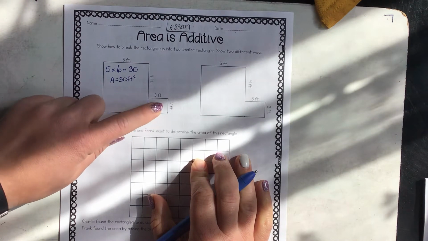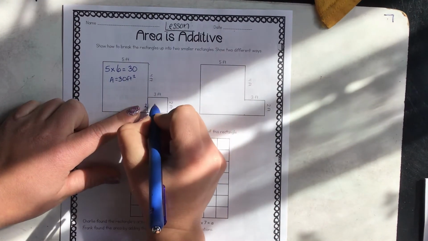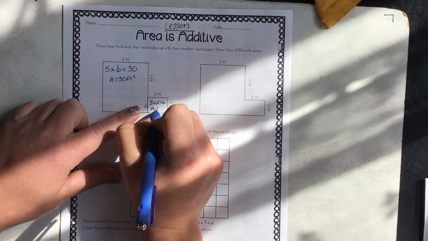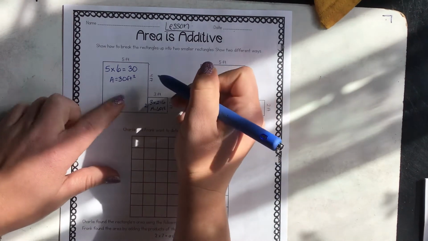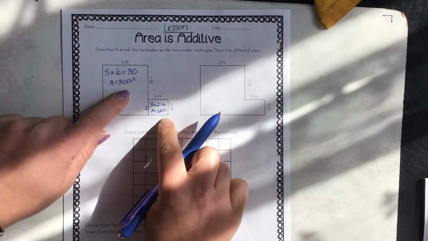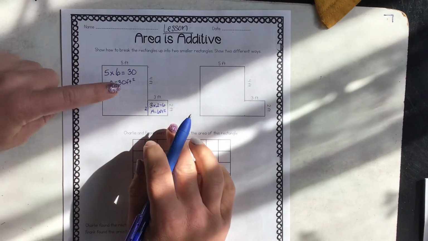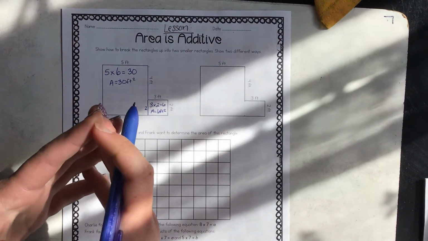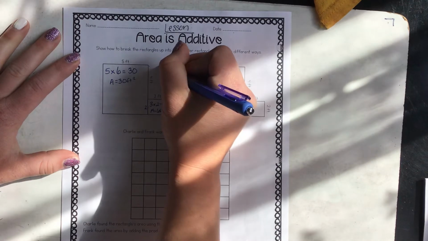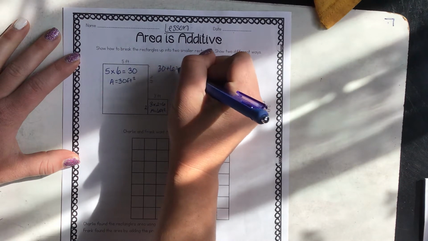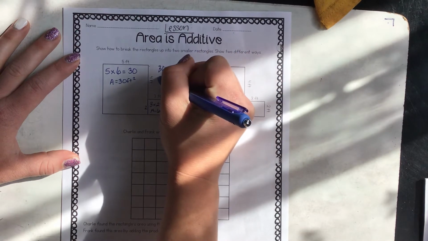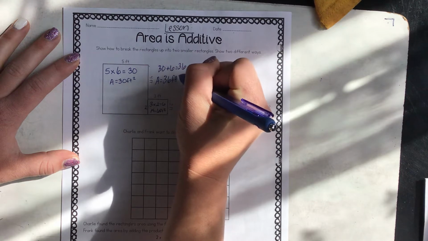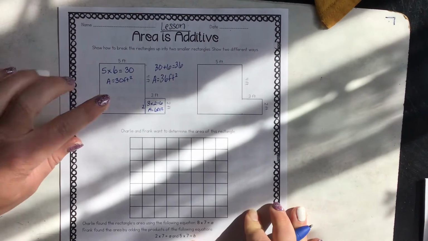Then you have to account for this piece. 3 times 2 equals 6. Area equals 6 feet squared. Okay, then you have to add up both parts because they are one big shape. So you're going to add the area of this rectangle and the area of this rectangle together to find the total area. So 30 plus 6 equals 36. The area equals 36 feet squared. So that's one way.